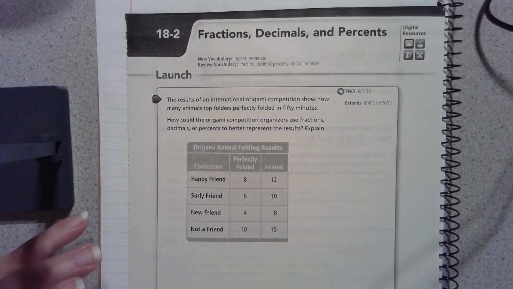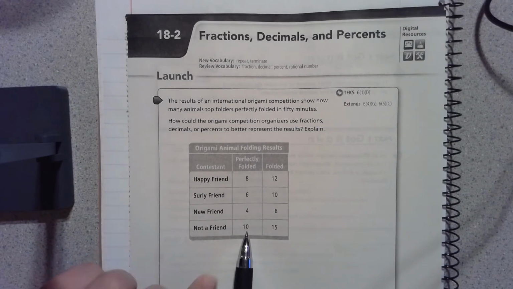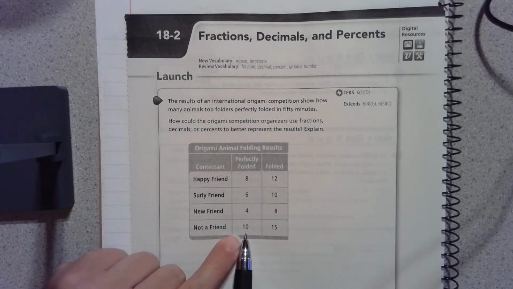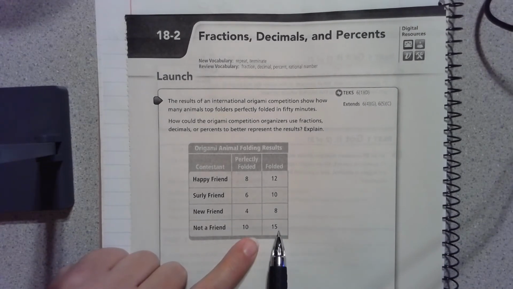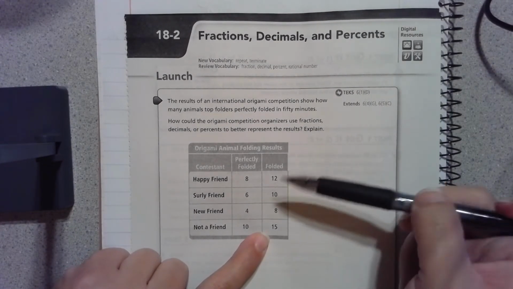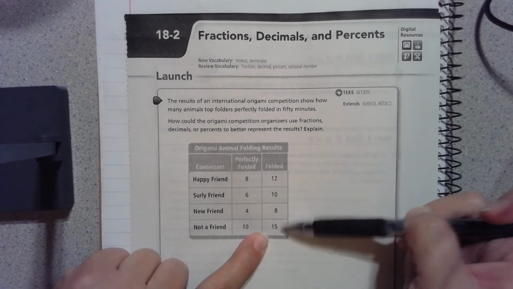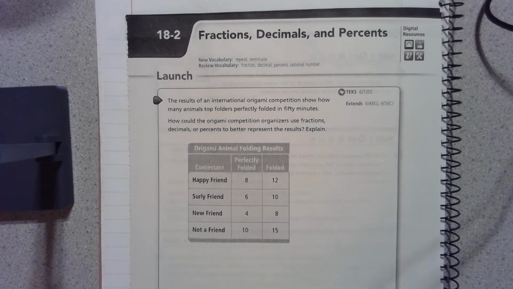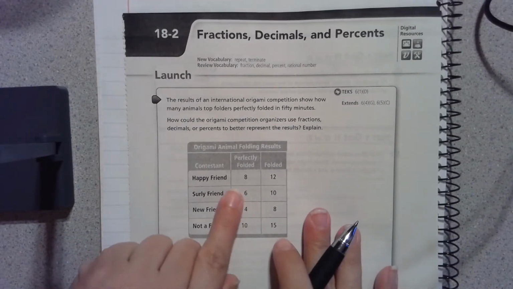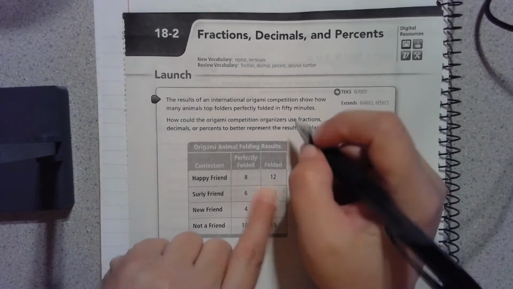So when we first look at this, it looks like not a friend did the best because he got 10 perfectly folded. But that was out of 15. And if you look, each of the other competitors did not do 15. They did different numbers. So we have to see what is the percentage of those, or what decimal was the correctness versus what they did all together. So we're going to set these up as fractions first.